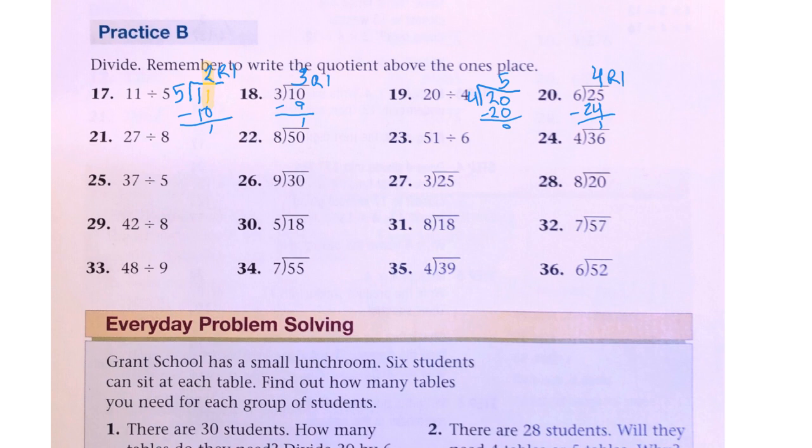If you'd like to practice more with the problems on this page on your own paper, you can pause the video here.